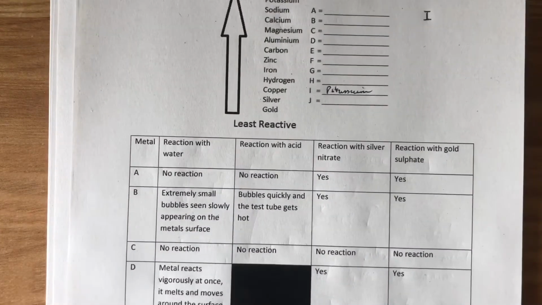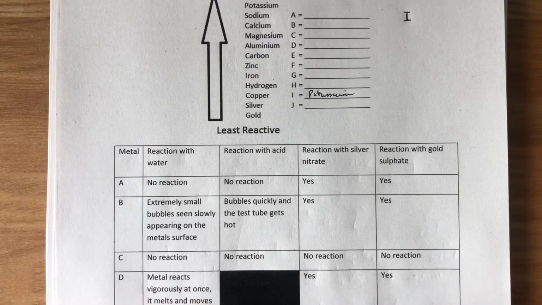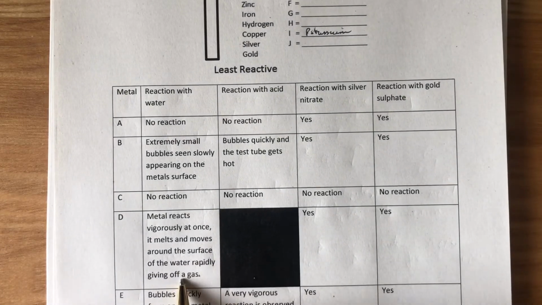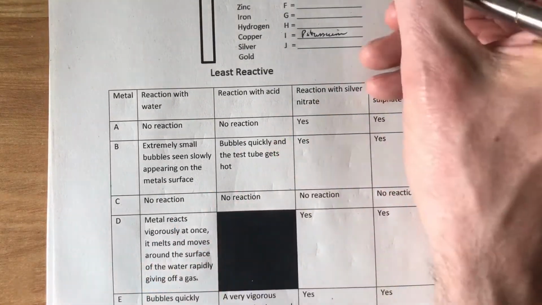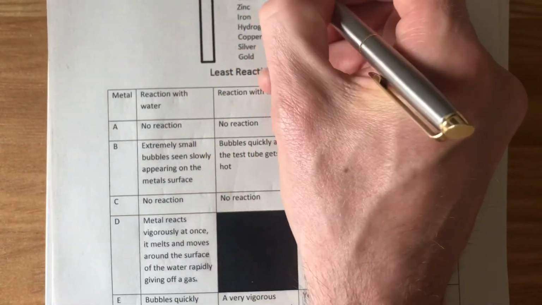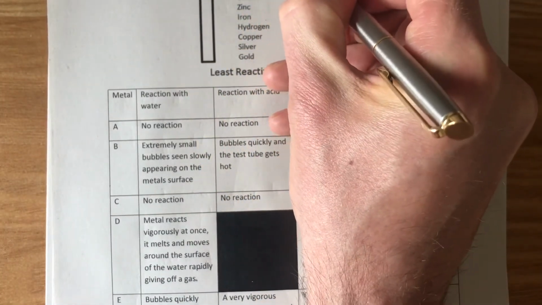Okay, next one down then was D, because for this one, the metal moved around the surface of the water, rapidly giving off the gas. So D is going to be second, and that's going to be sodium, second on the list there, so let's write sodium there.